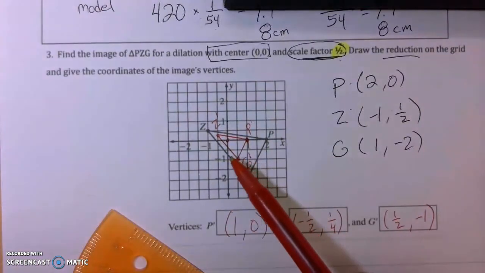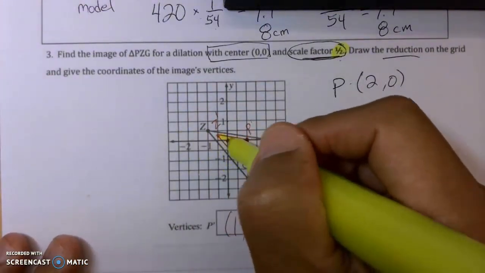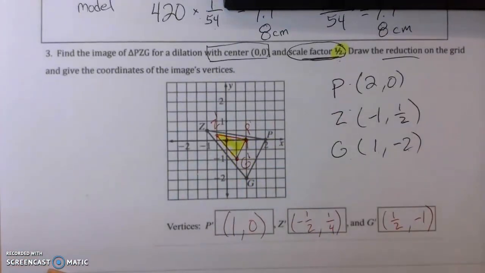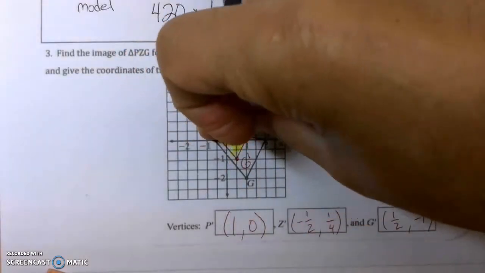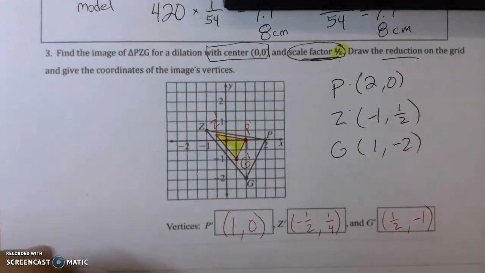Now you see the little triangle here, and I'll highlight it here, it is half the size of the original. Each side length got shrunk in half. And not only did it get shrunk in half, because you're on a grid chart, it literally plots it for you when you do the multiplication.